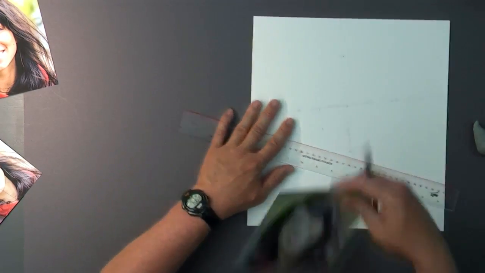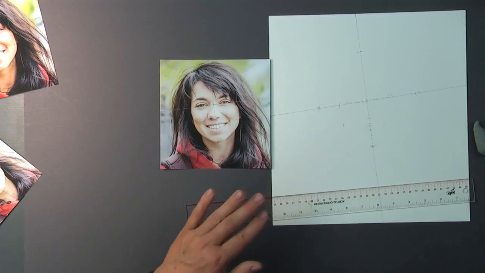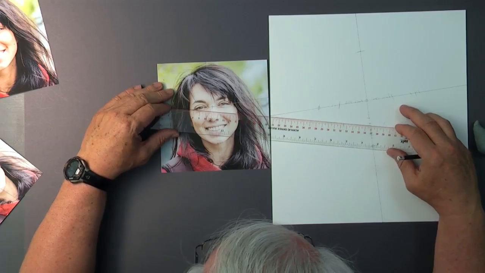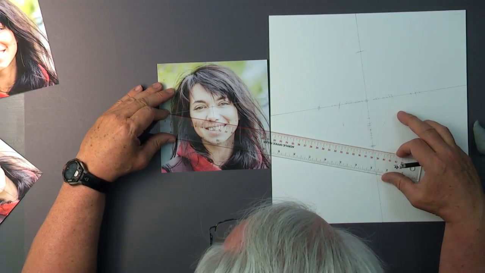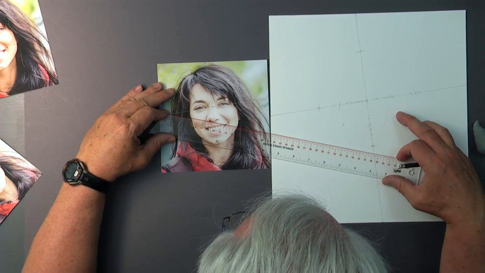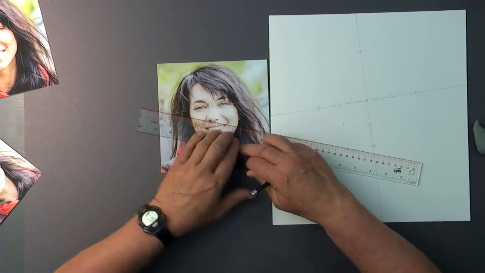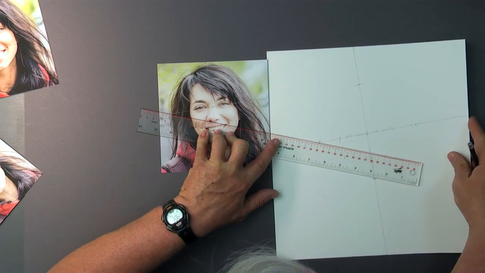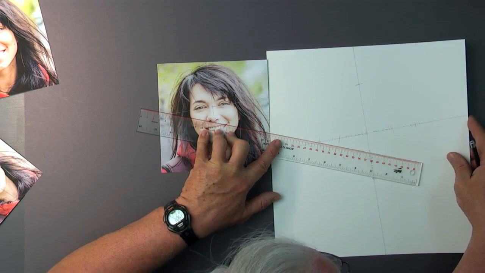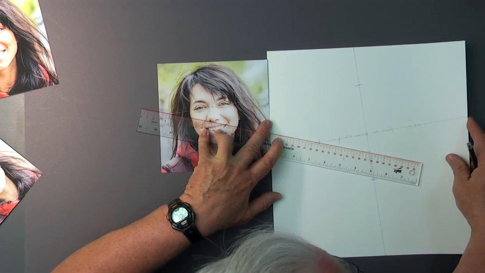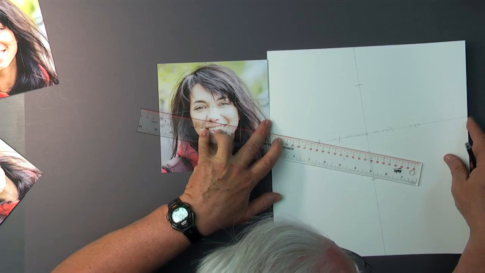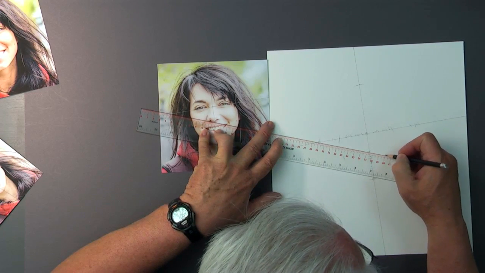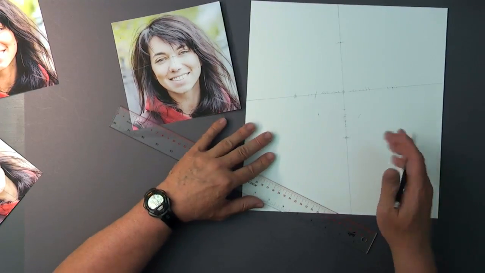Now I have to find out where the corner of the mouth is in relationship to that line. So let's come over here and do this one. I'm going to come from my other bearing point. Let's go out to the outer edge of the hair. And I'm going to slide this until I have an opportunity to put it onto that pivot point that we created on the edge of the hair. And I'm going to see where it intersects that line. And there is the corner of my mouth. Oh, happy day.